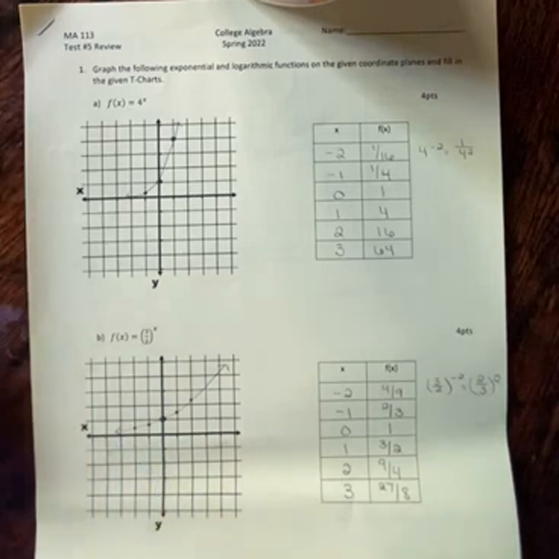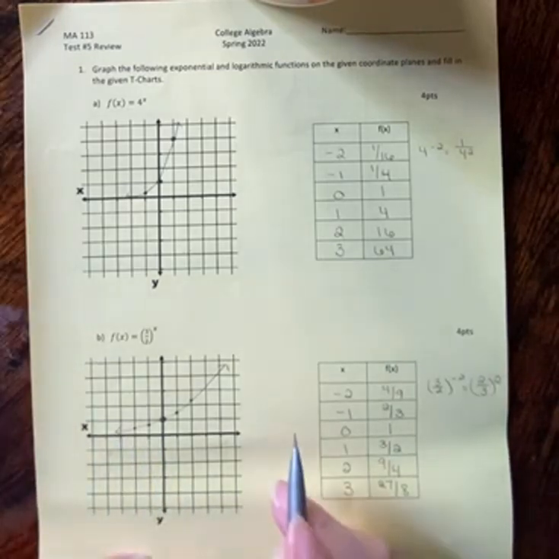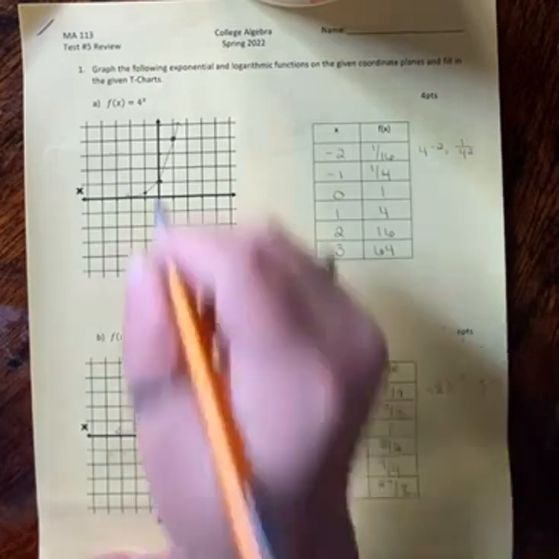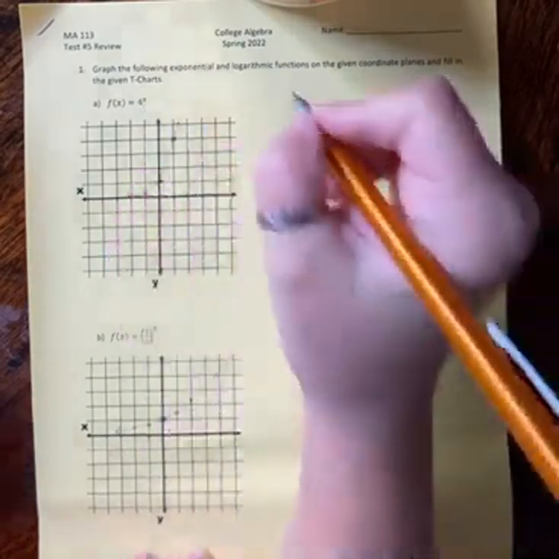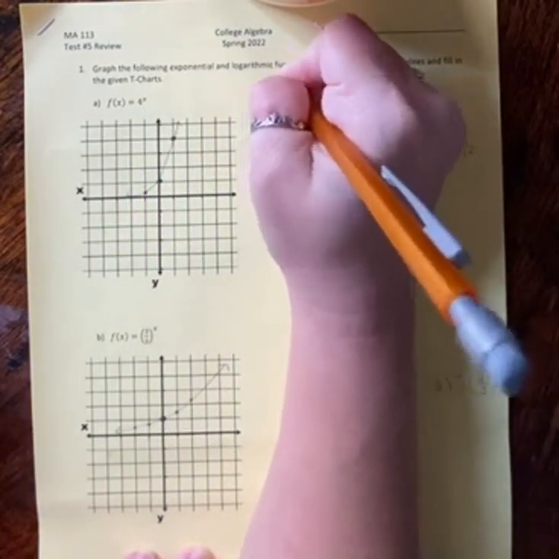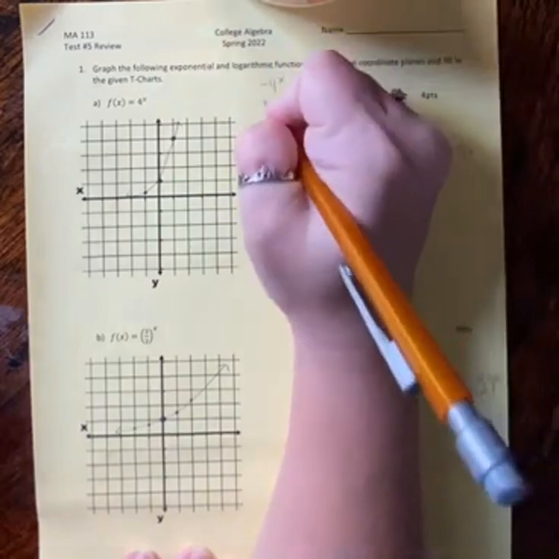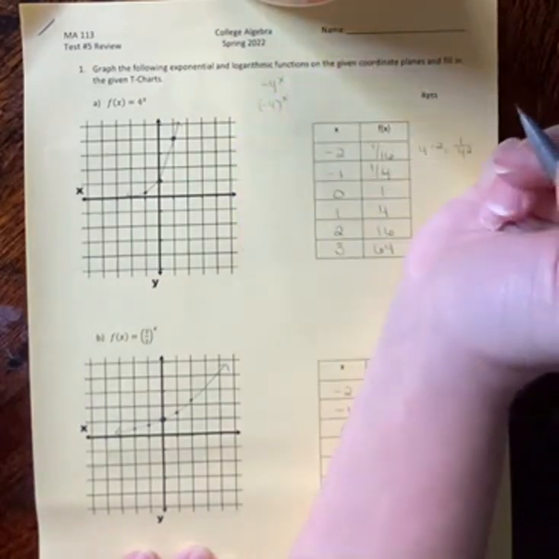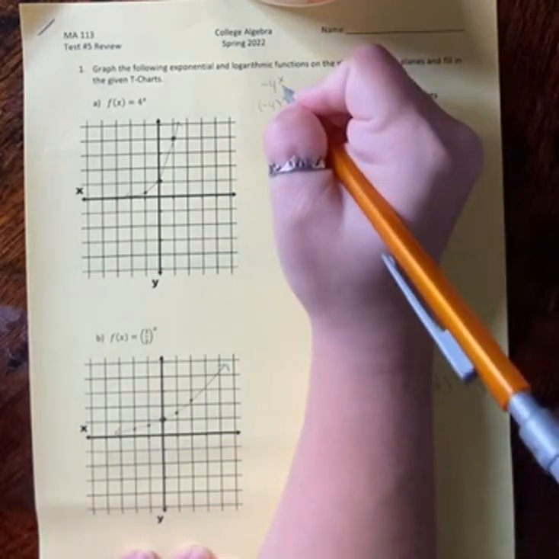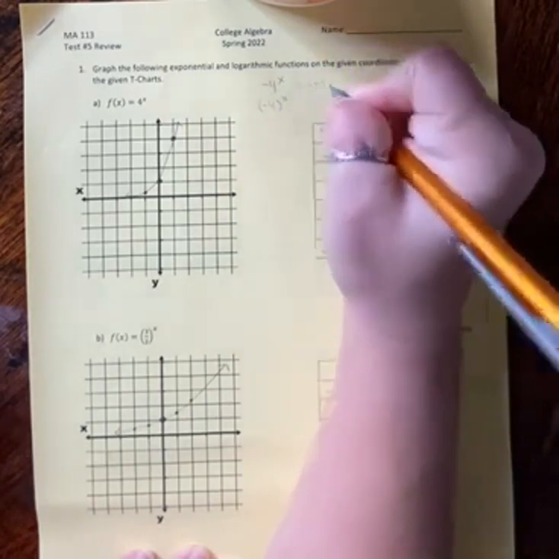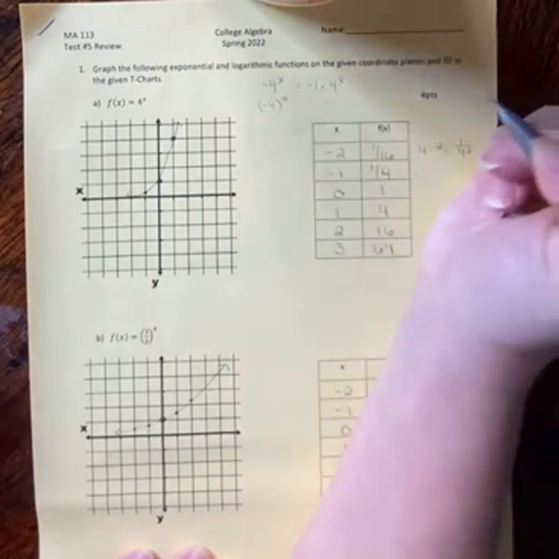And then one more thing that I want to point out with problems like these is that if you have, like, up here, let's look at the 4. If I were to have -4 to the x, this is different than (-4) to the x. So make sure that you realize that, because what this top one, -4 to the x, means is -1 times 4 to the x.